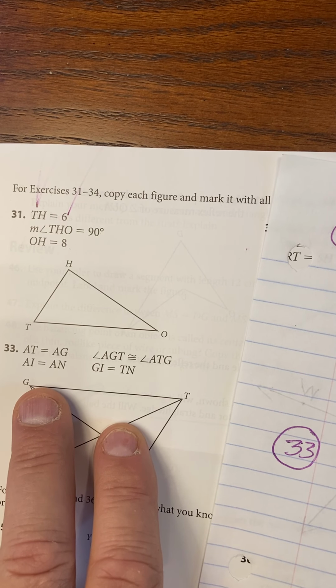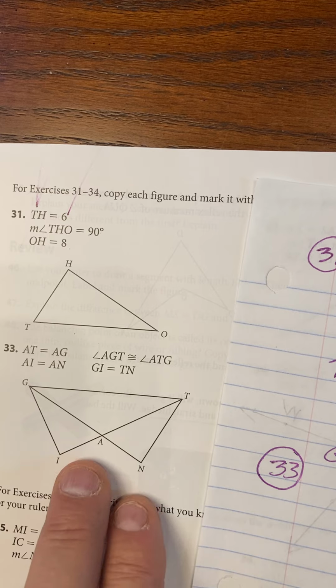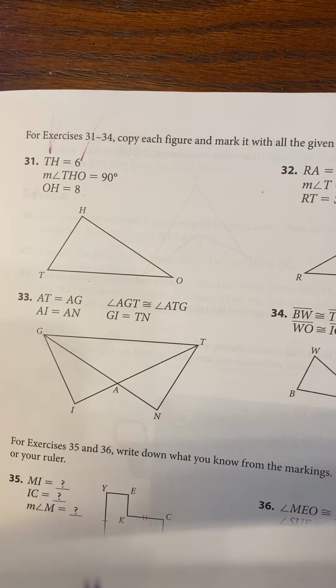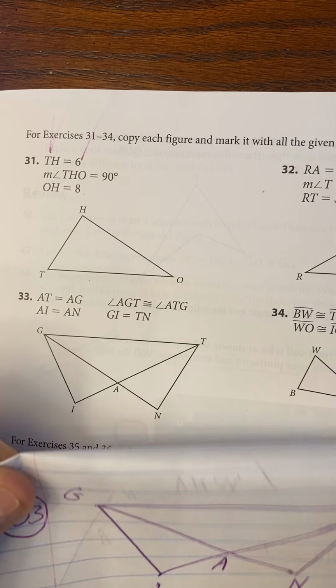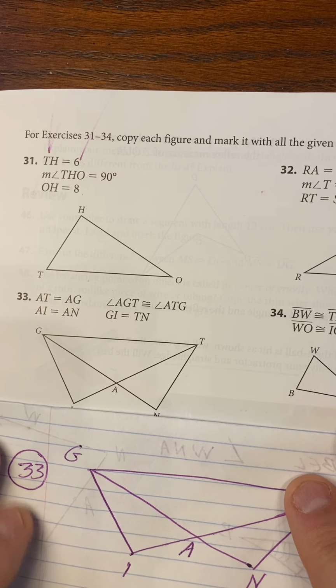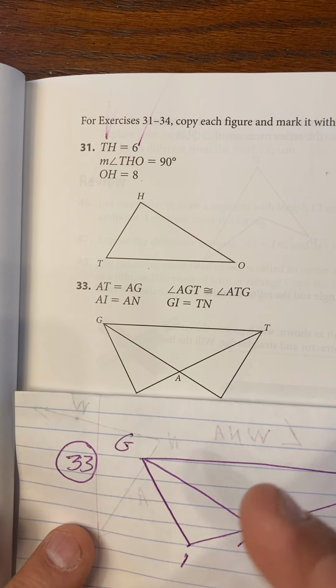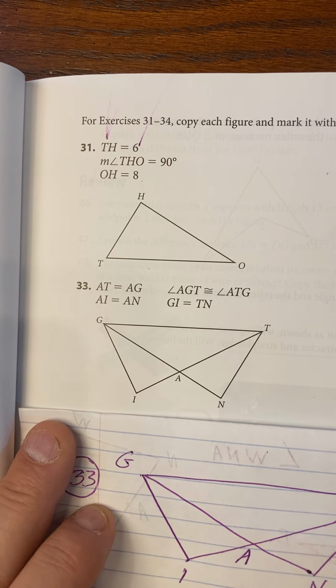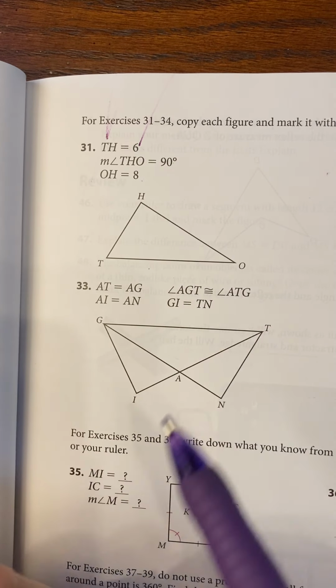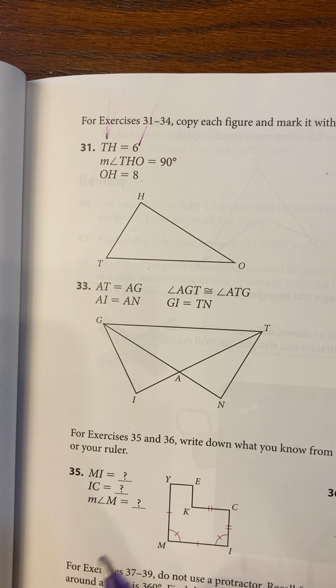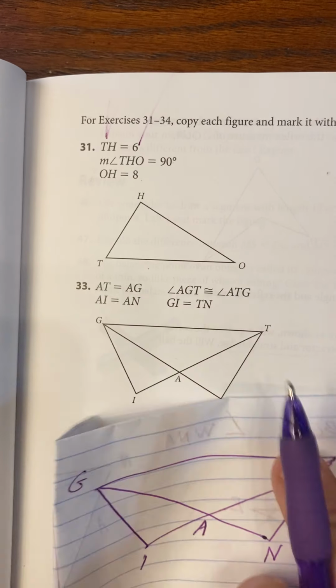Okay. Next one, number 33. I copied that, all right. So you pull that paper, it's out of the way so you can see this. We have to indicate, let me get this so you can see this as well. Fold that paper.